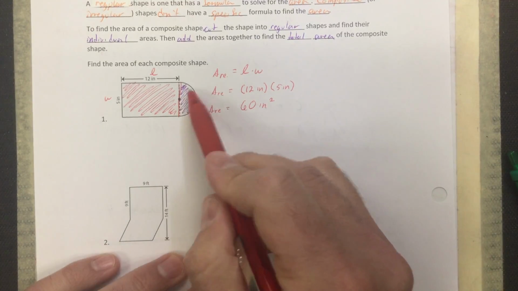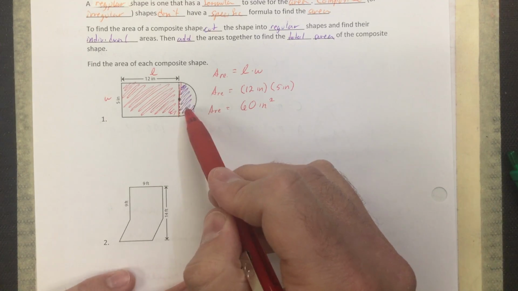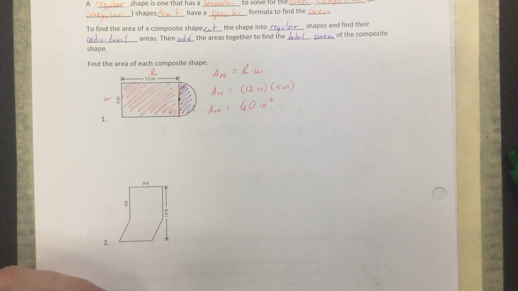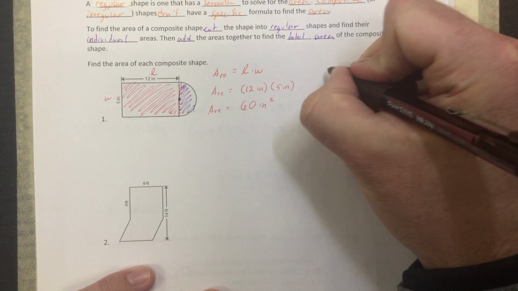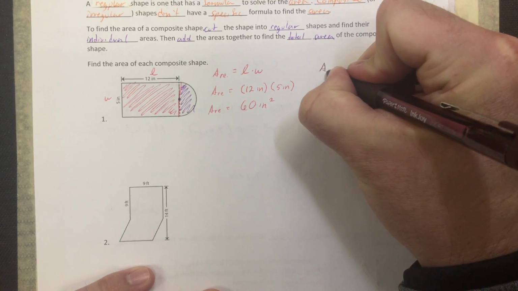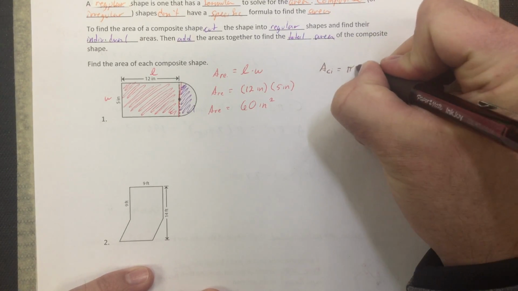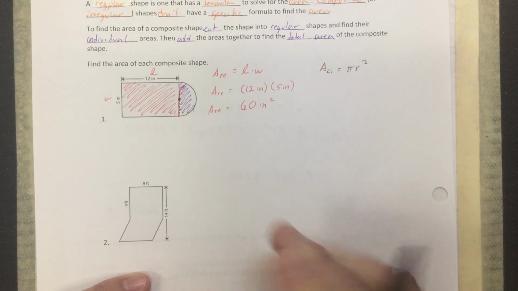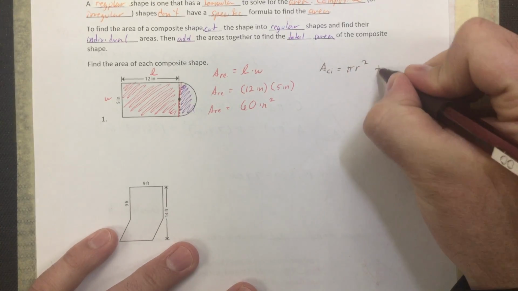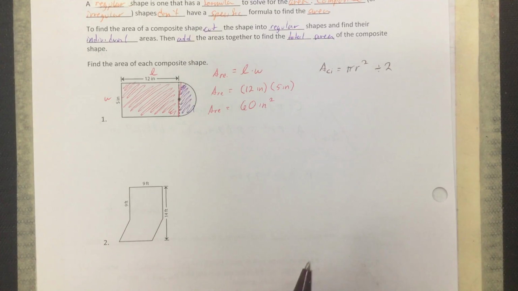Now, the little half circle here has a bit of a different area. And to find that, we need to know the radius. And there's the bell, one of our bells that we have here at school. So the area of a circle is equal to pi times radius squared. Now we want to find half the circle, so we're going to divide that by 2.